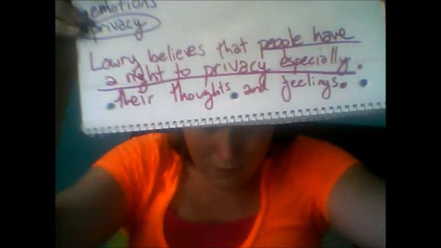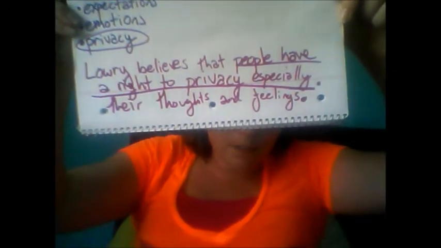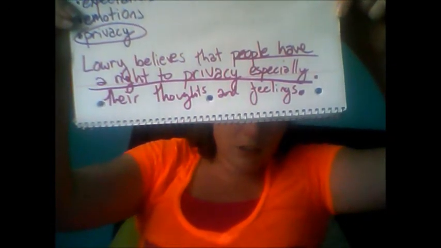See how this is a little more complex than just privacy is good, right? So Lowry believes that people have a right to privacy, especially their thoughts and feelings. I'm going to put a little comma there because that's a little positive. So see, I added my comma so that way I'm grammatically correct.